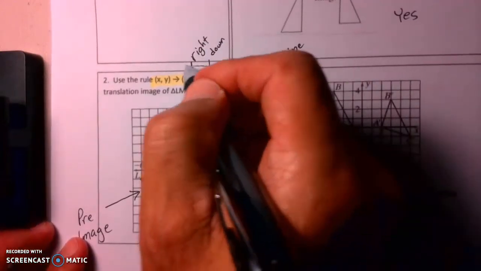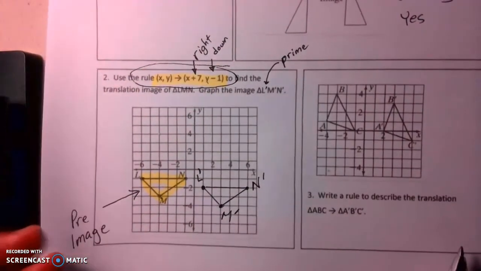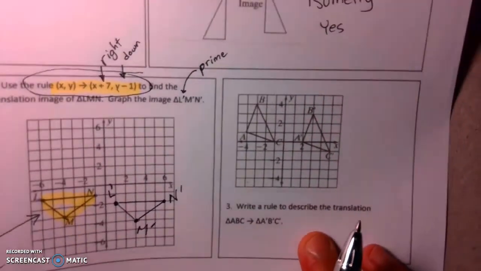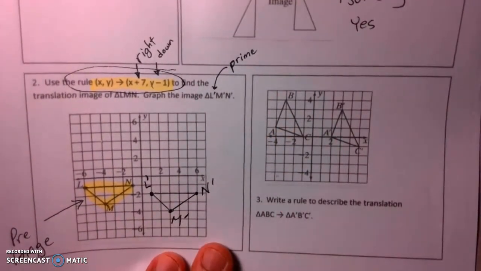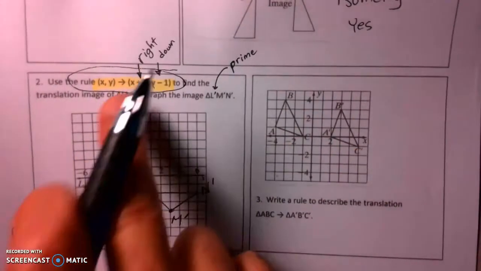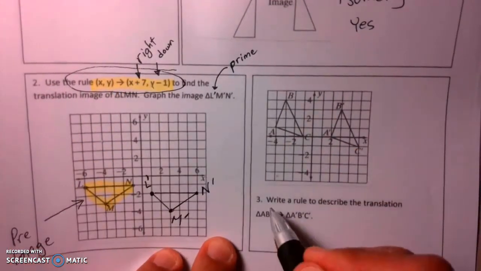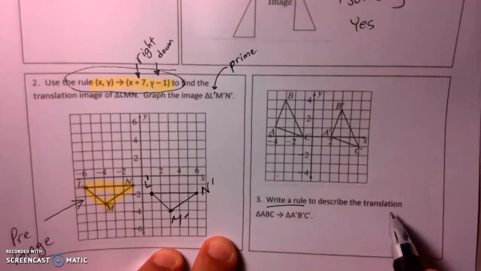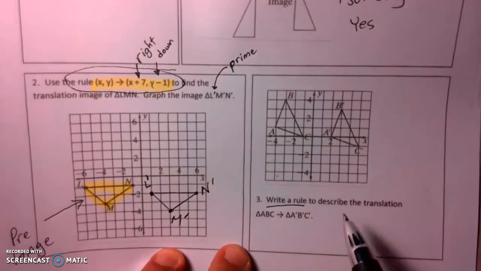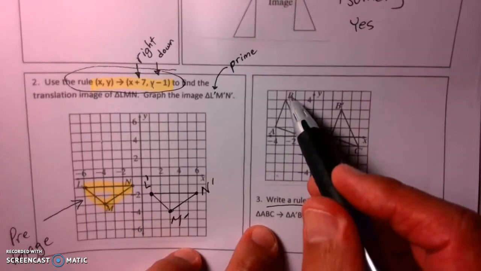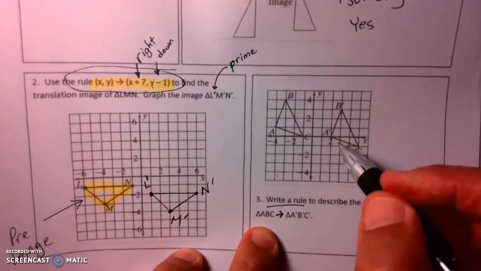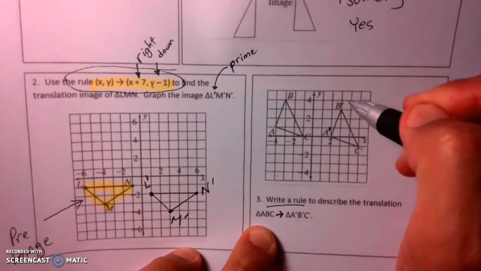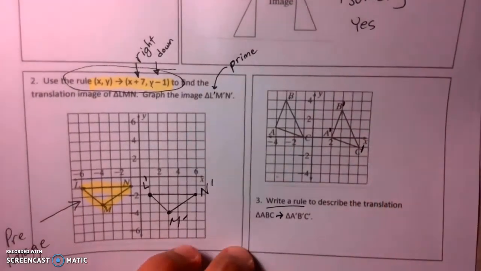So again, this is the rule of a translation. Now let's do this second box here, and it's pretty much this problem in reverse. They're going to give you the picture, you write the rule. So write the rule that describes this translation. You're going to have triangle ABC without the tick marks, and then ABC moves, and they have this arrow, A prime, it's kind of hard to see, B prime, C prime. We're going to write the rule for this.